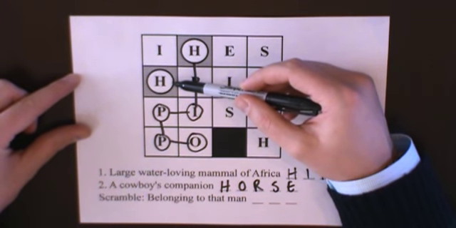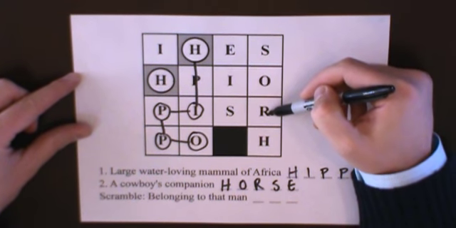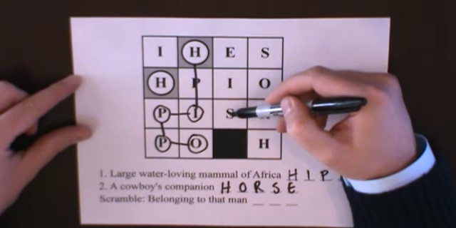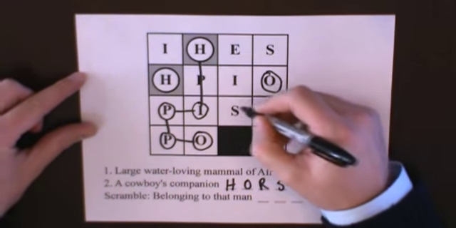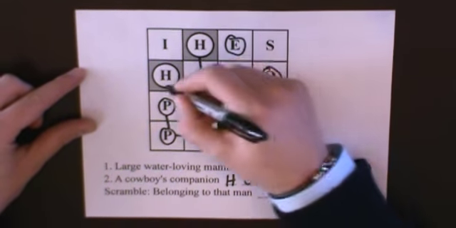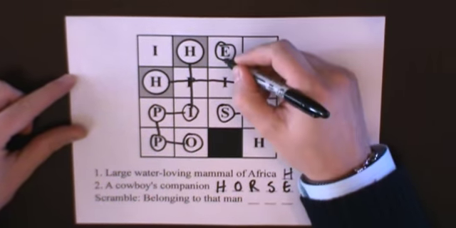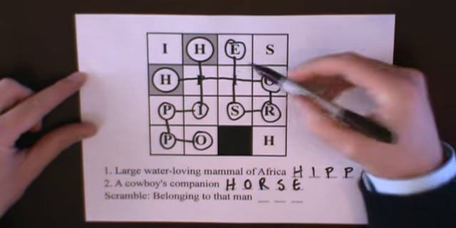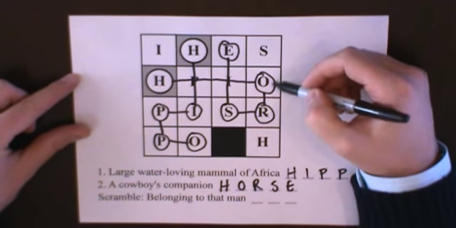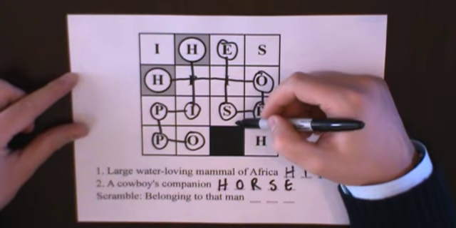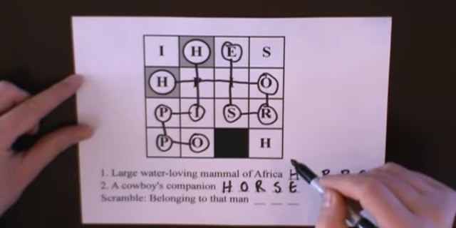So if we follow this, we find an O, followed by an R, followed by an S, and followed by an E. And there's the solution to horse. And once again, it crossed over itself, but as long as it didn't cross through a letter which was already circled or which is used, then that's the valid solution.